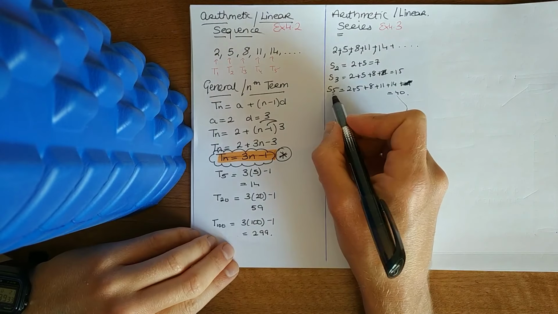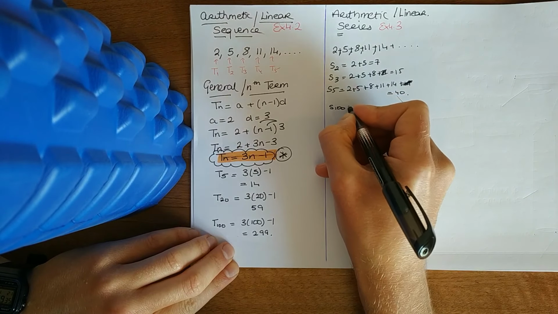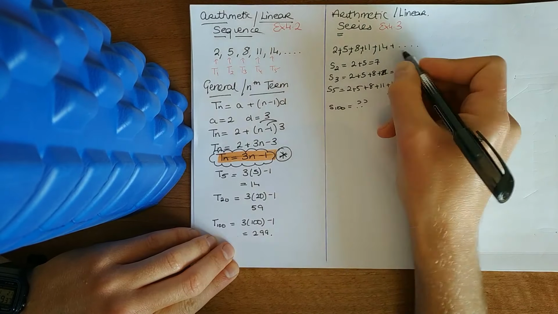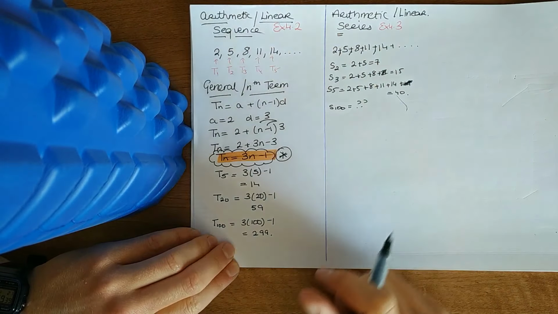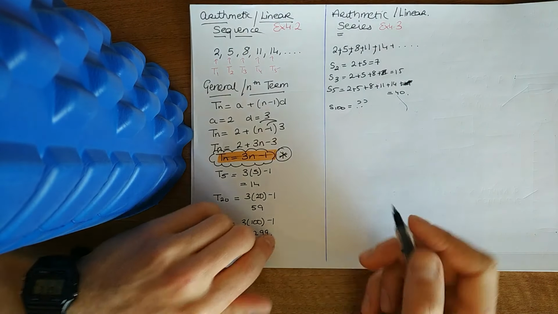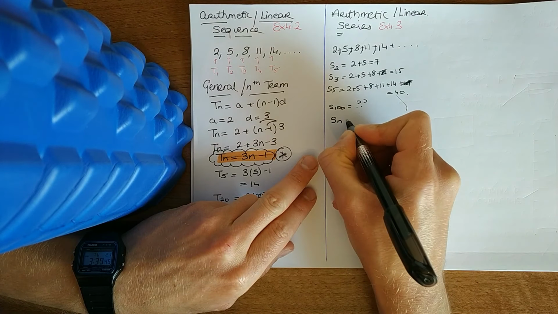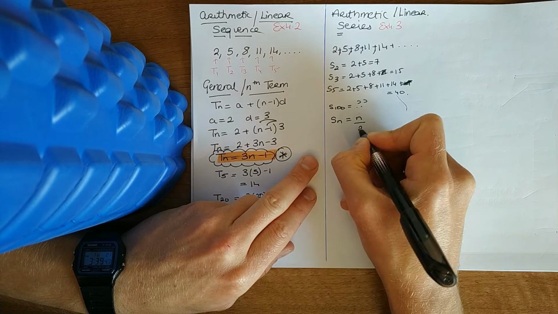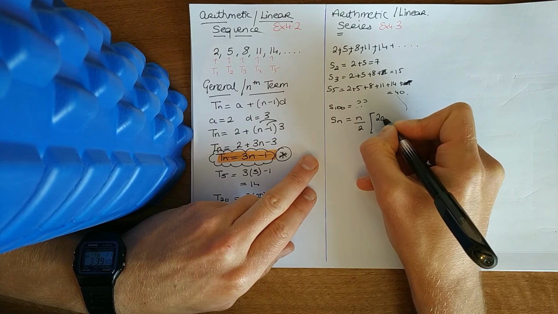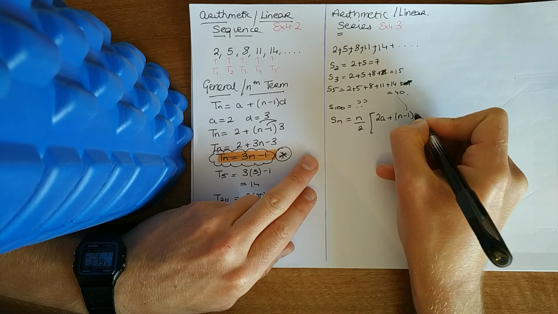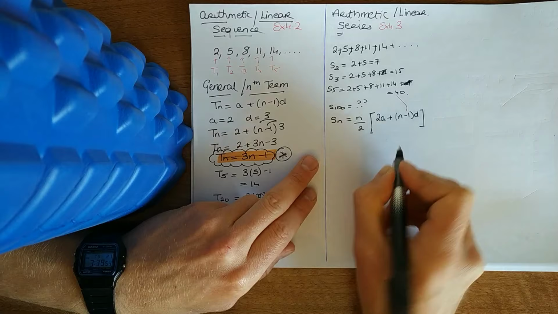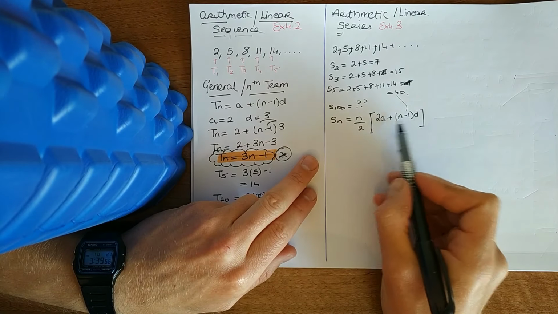Now, if they ask you for S of 100, you'd be all day writing out all those numbers. So they came up with a little formula for this as well, and that's given to you in your formula book. For the series, they use Sn. So Sn is equal to n over 2, 2a plus (n minus 1)d. Again, the letters still stand for the same thing.